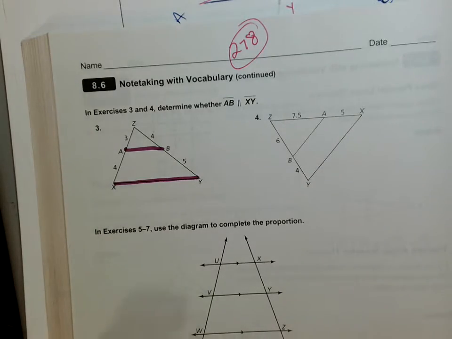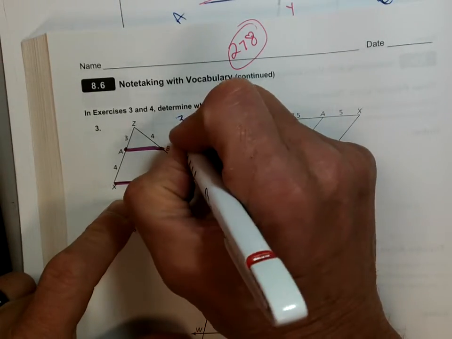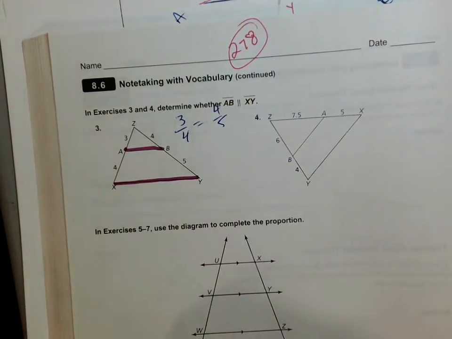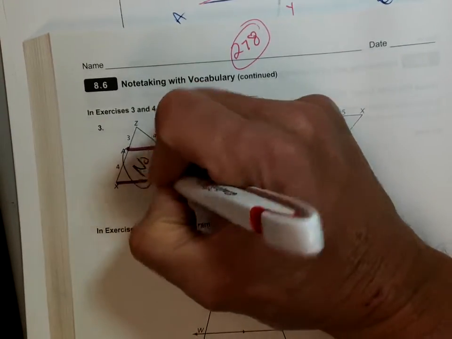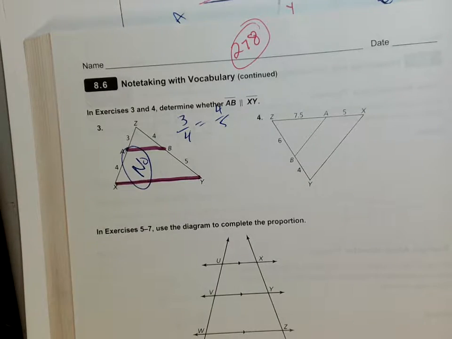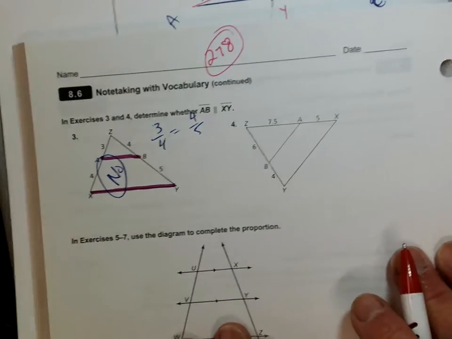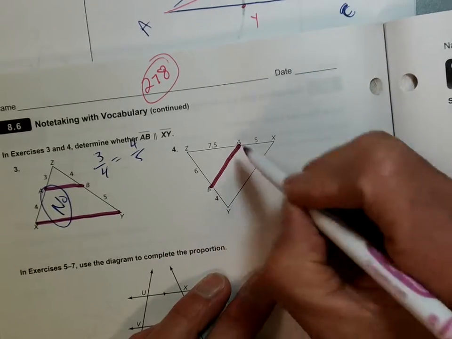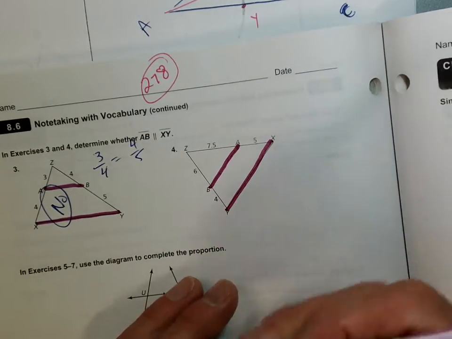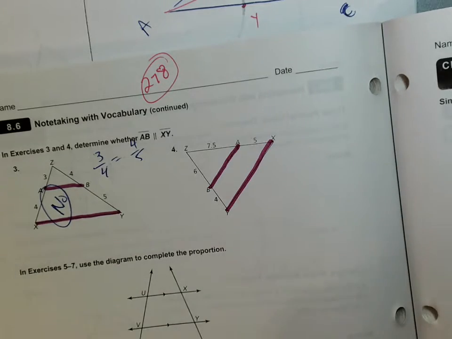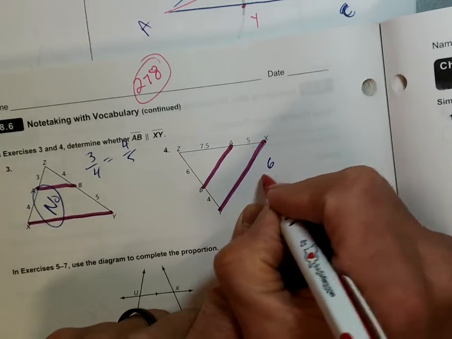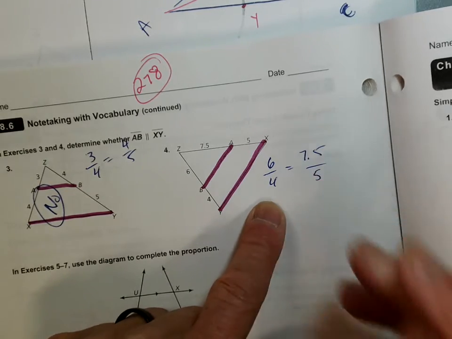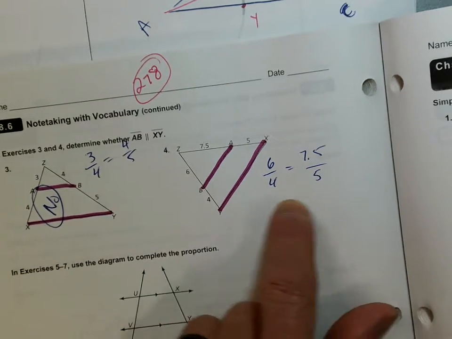So for example, if I say, is 3 over 4 equal to 4 over 5, is that true? Are they parallel? No! What about the next one? These two lines have to be parallel. Are they? I don't know. Let's give it a try. Is 6 over 4 equal to 7.5 over 5? That one might be true.